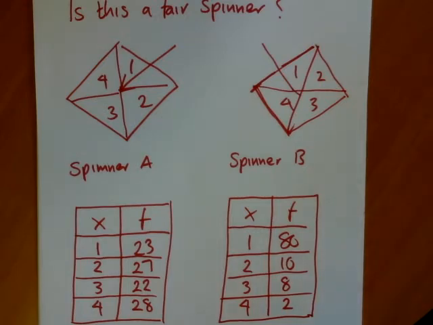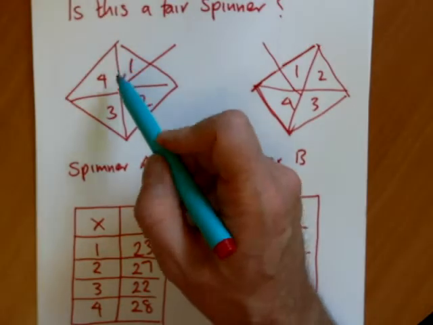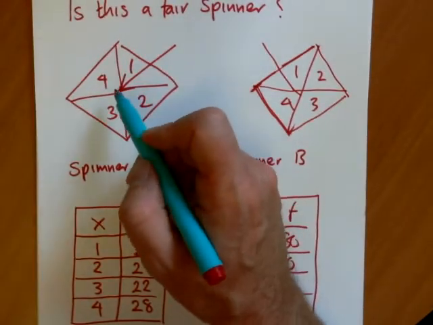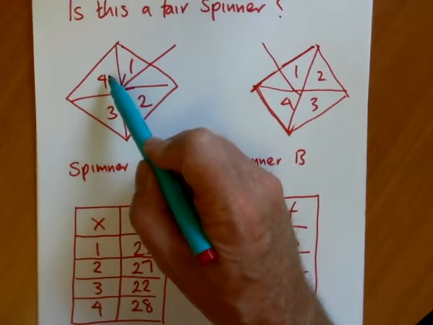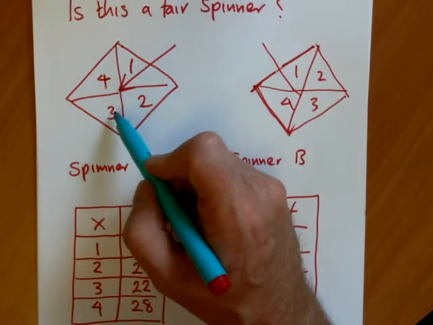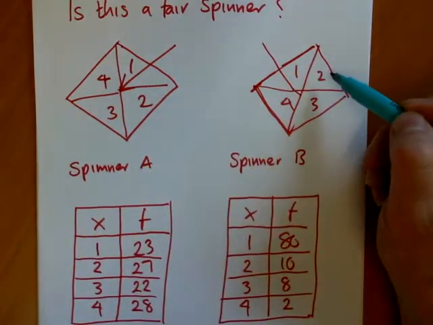So in this video we're trying to decide from some results whether we've got fair spinners. So we've got two spinners, spinner A and spinner B. And the area on each spinner is cut into four equal parts. So we've got a quarter, which is numbered 4, and that quarter is numbered 3, the other quarter is numbered 2 and 1, and the same for spinner B.